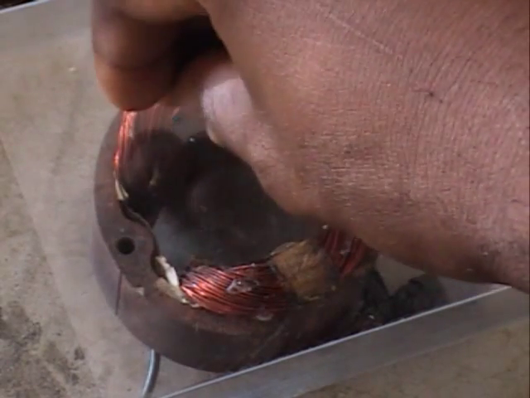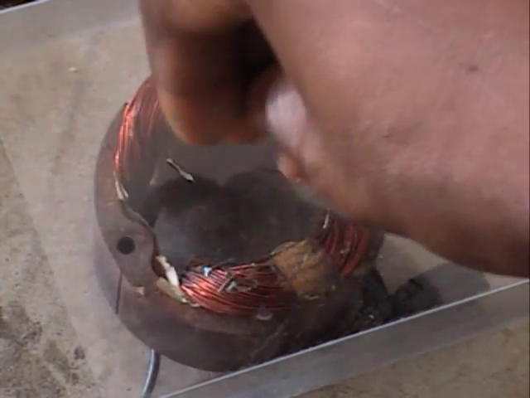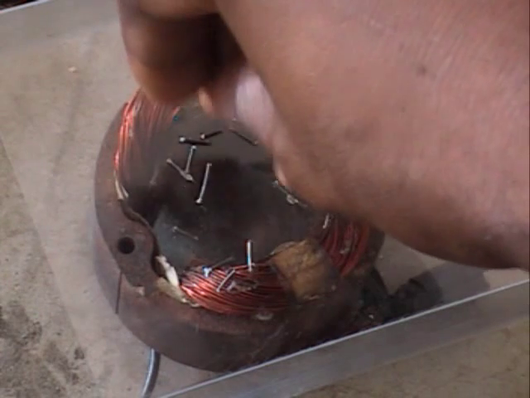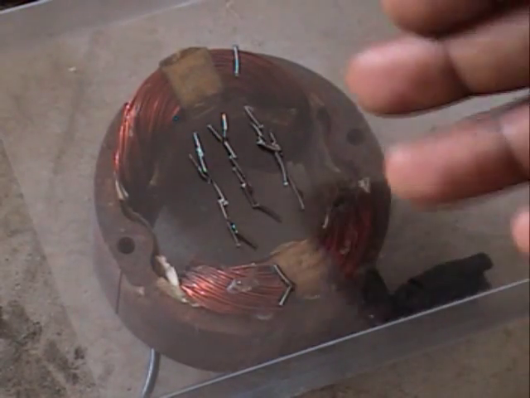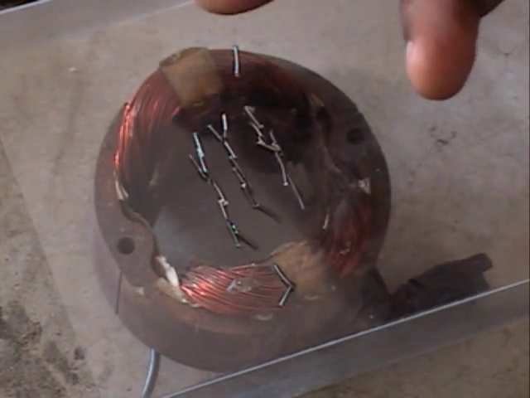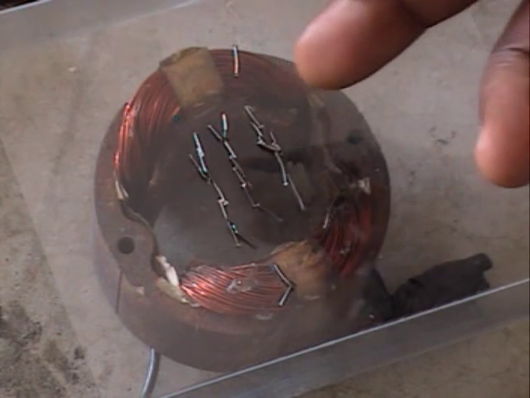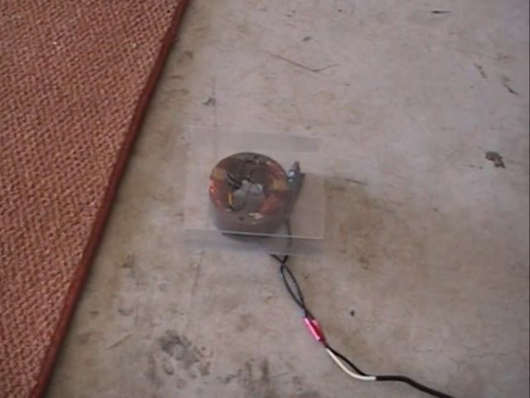Now we both know that there is an existing magnetic field in the stator. Let's find the direction of this field as I put this small thread of wires. When I flip the switch on, you see that they are both lined up in the direction of the field. You see, this is the north and south pole of the field.